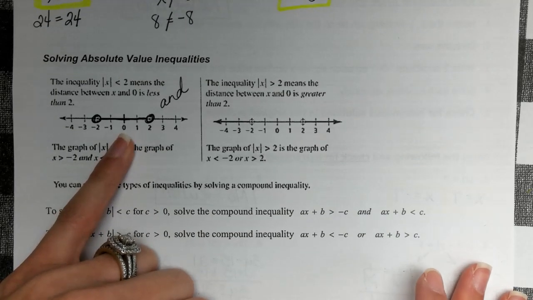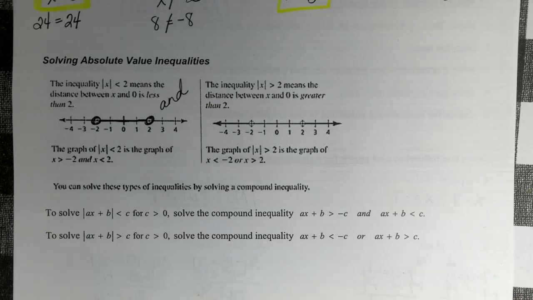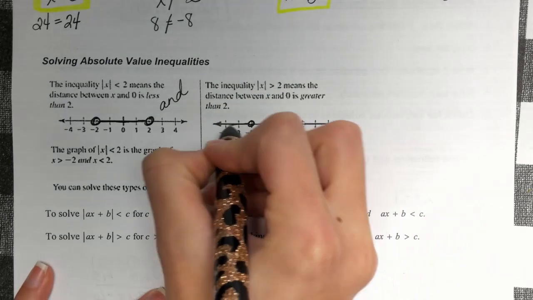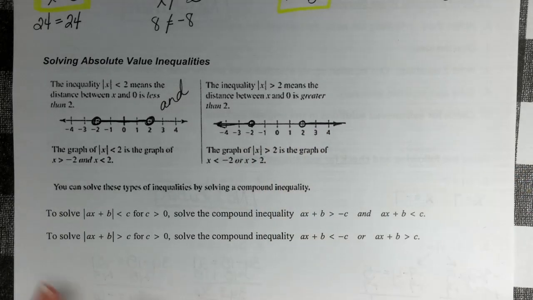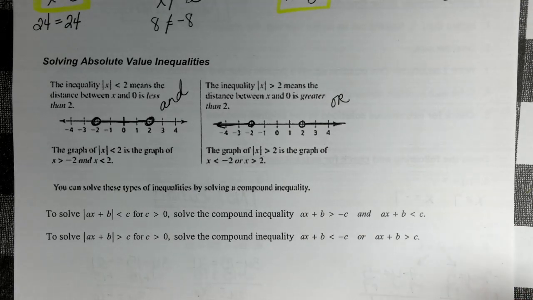Now, if I said the absolute value of x needed to be greater than 2, then that means that distance needs to be larger than 2. I need to either be greater than 2 in the positives or less than negative 2 in the negatives. So I've got anywhere going to the left of negative 2 and anywhere going to the right of positive 2. And that should look like an "or" inequality.